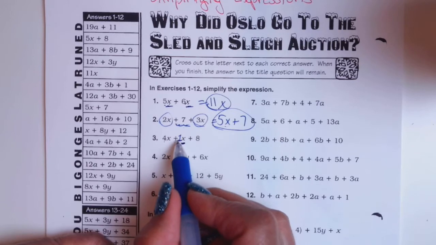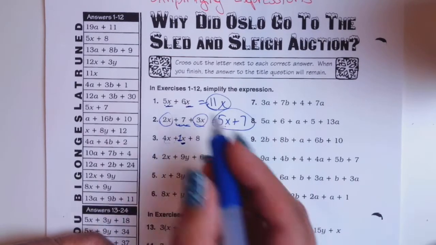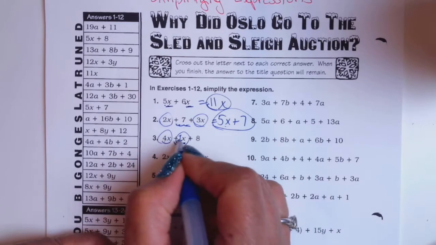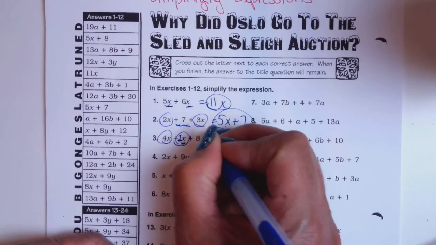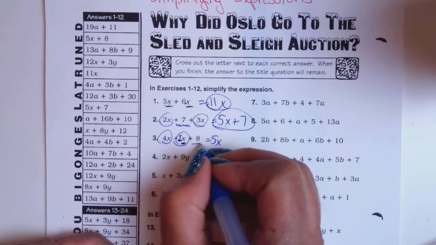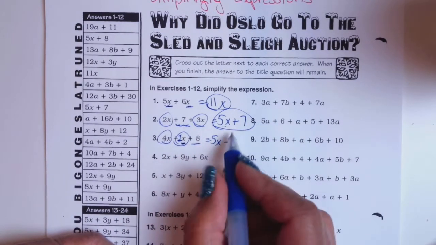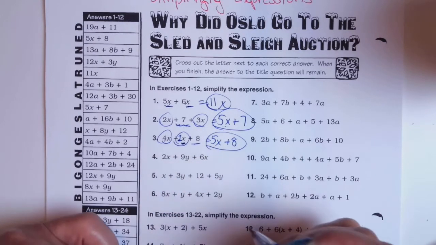You're multiplying it by 1. So now we're adding 4x and 1x. 4 plus 1 equals 5x. And 8 doesn't have a like term, so we're just going to leave it as 8.